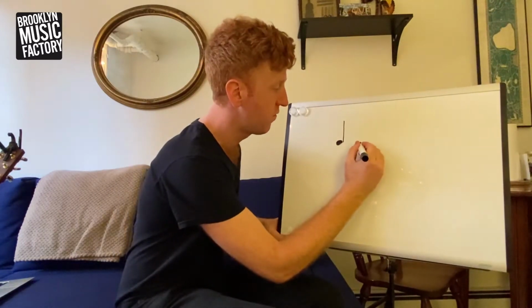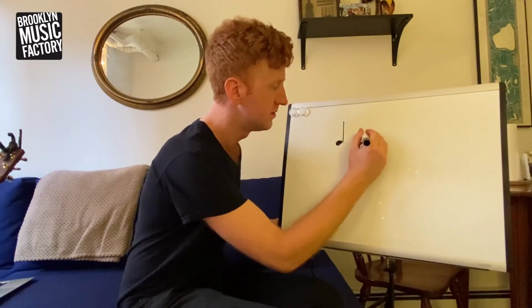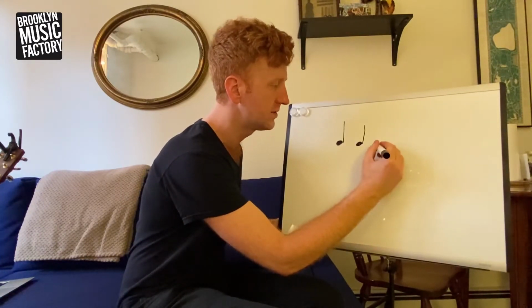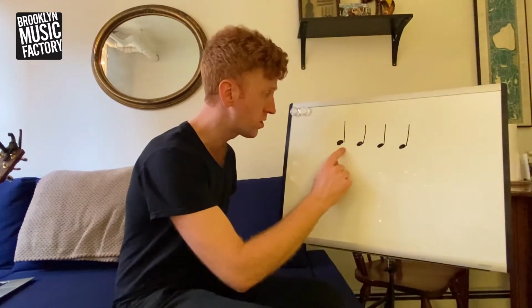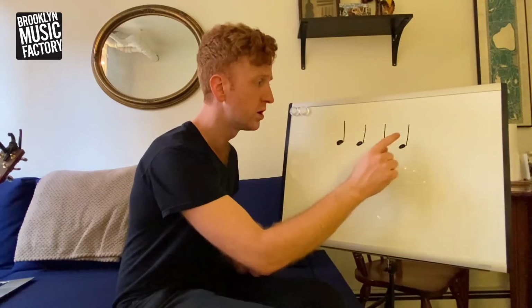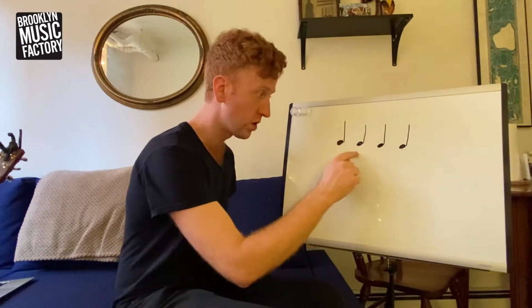So let me write out 4 just so we could see what that looks like and hear what it sounds like. 1, 2, check it out now. Quarter, quarter, quarter, quarter. Nice. So that is how it's said.